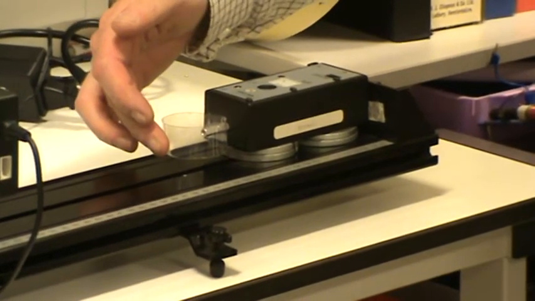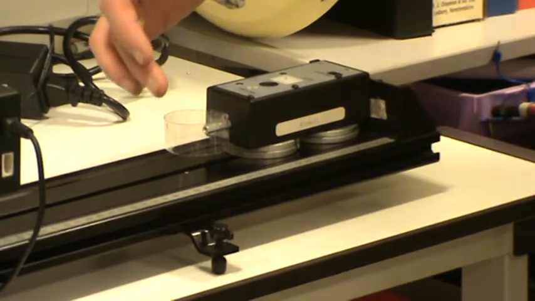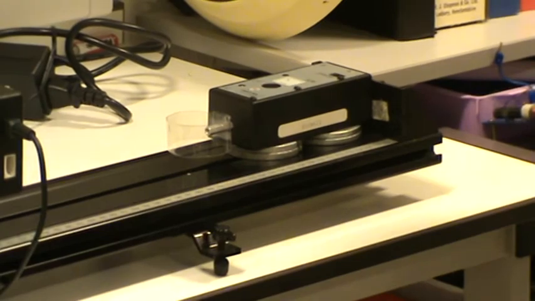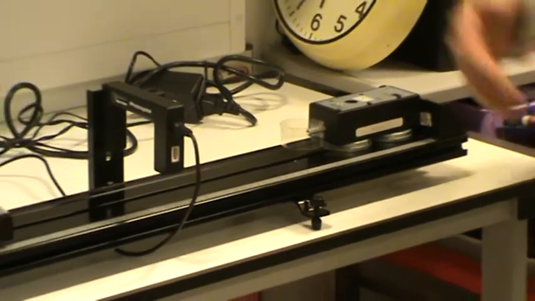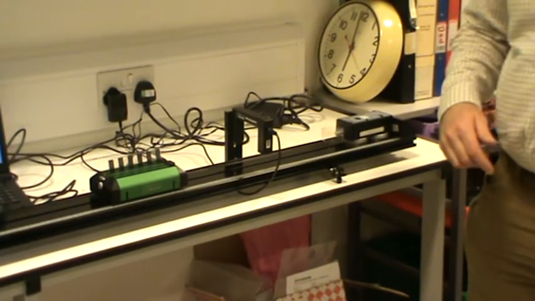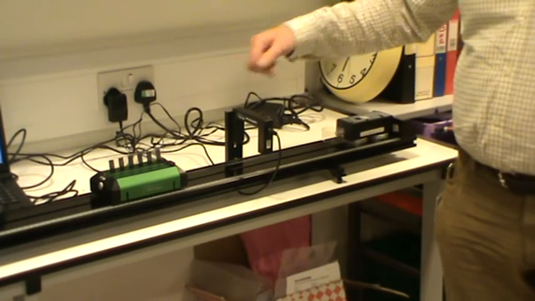When it hits this force meter, the data logger again will record the force as it increases and then decreases as the trolley moves back. Again, as the trolley goes through the light gate, it will measure the speed, but we know that the speed will be the velocity in the opposite direction.